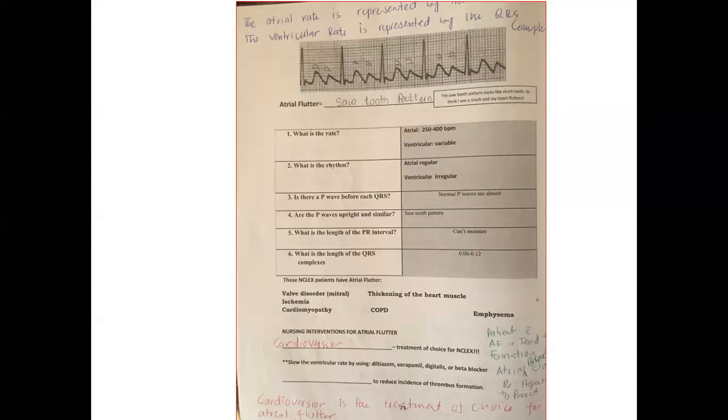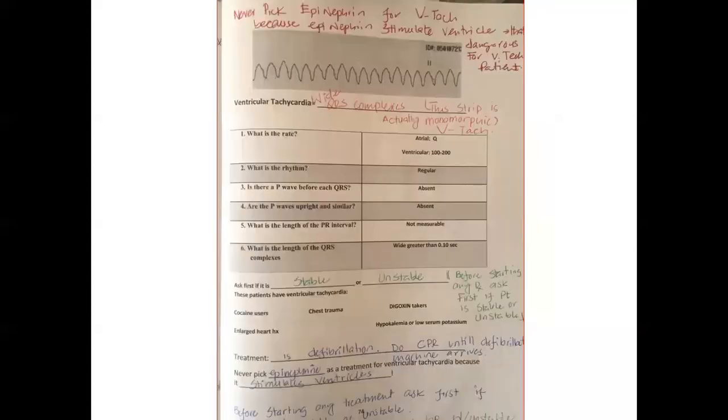Again, let me recap it. A patient with atrial flutter or atrial fibrillation has a chance to develop a blood clot, so we give them heparin to prevent the clot. What is next? Next is this picture you see, and how it looks.